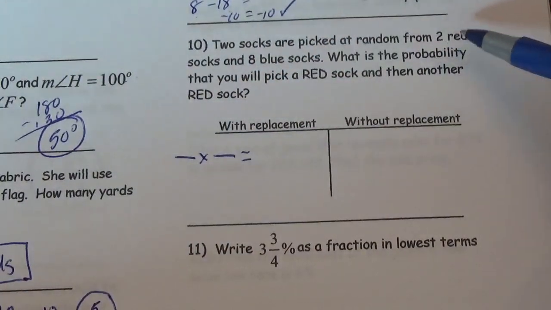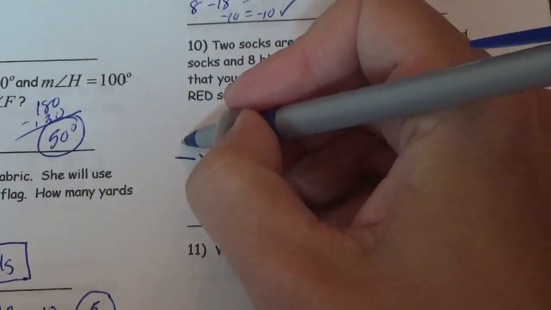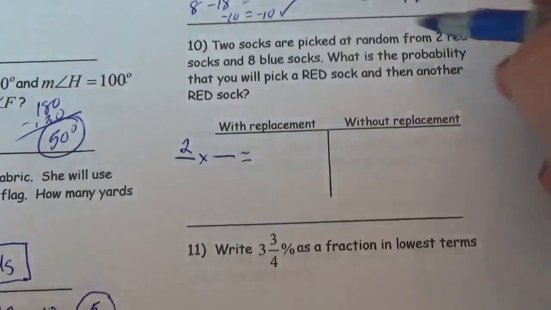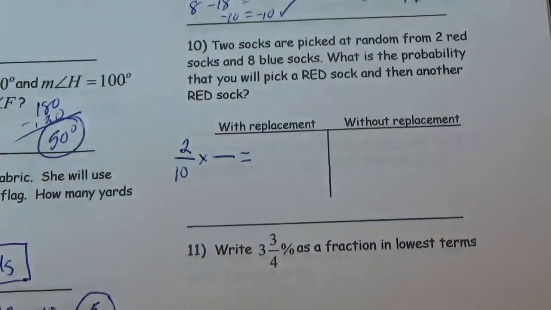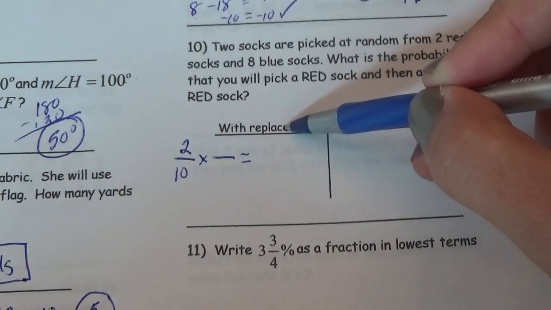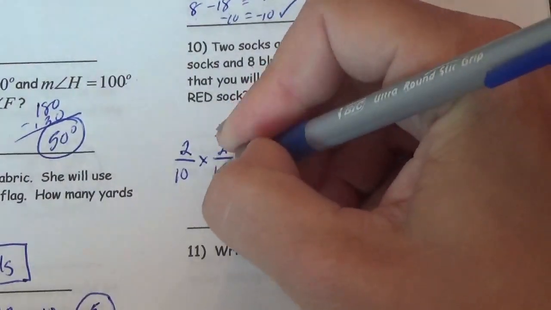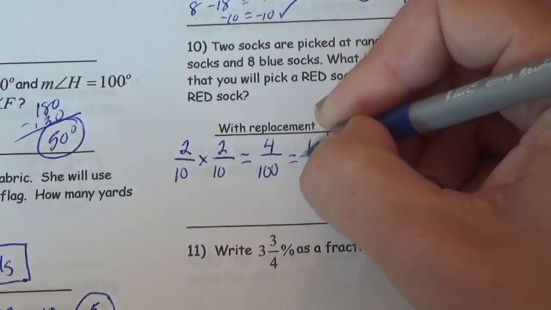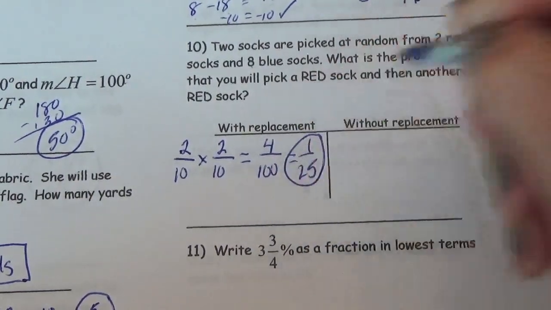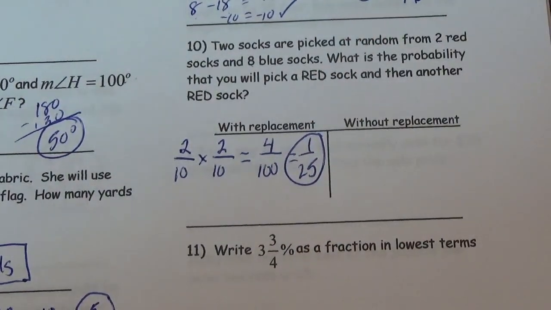Okay, well, what's the chance of picking a red first of all? There's 2 reds, so you have a 2 out of how many total socks are there? Looks like 10. So a 2 out of 10 chance on the first pick. Now on this side it says we're going to put it back. So then you still have a 2 out of 10 chance. So you have a 4 out of 100 chance. Can reduce that to 1 out of 25.